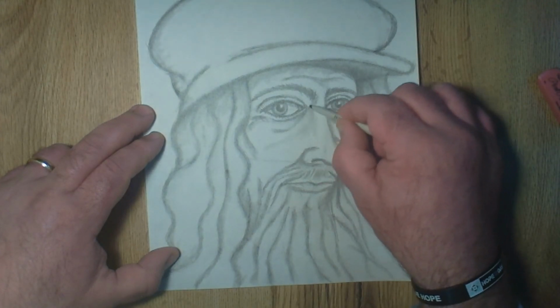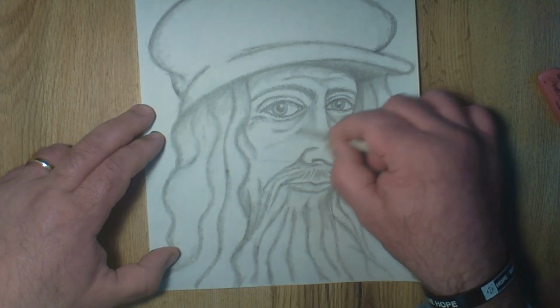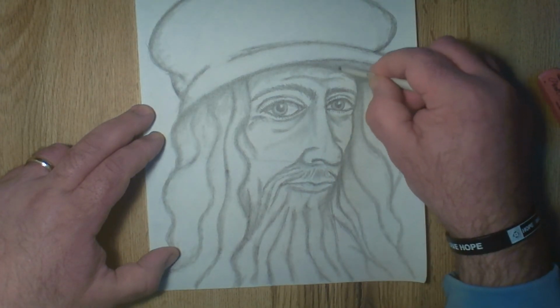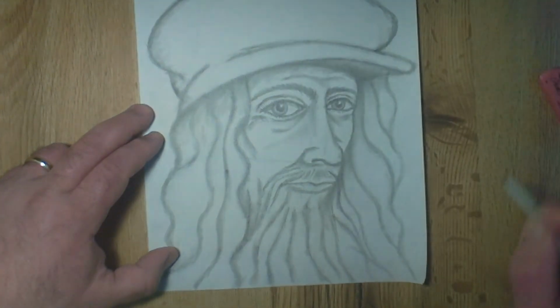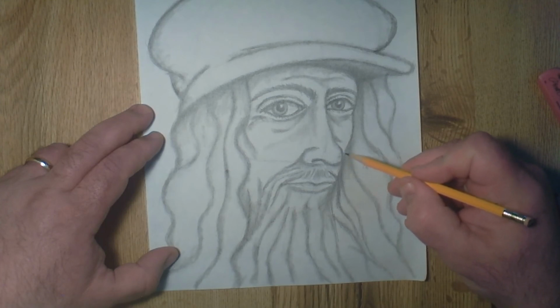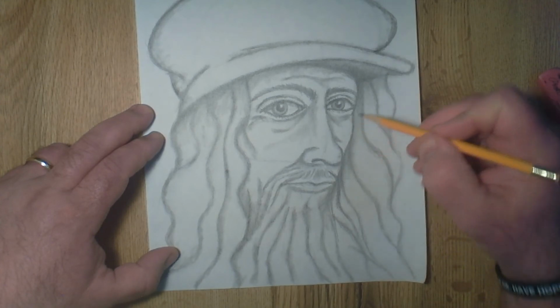As you know, I could go on and on, adding details to this portrait, but I think we're going to call it a day here.